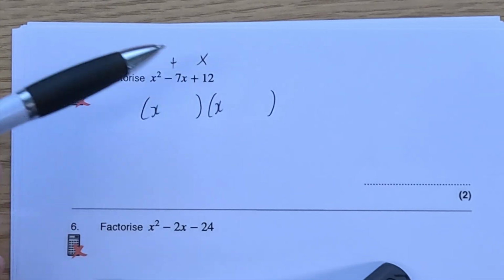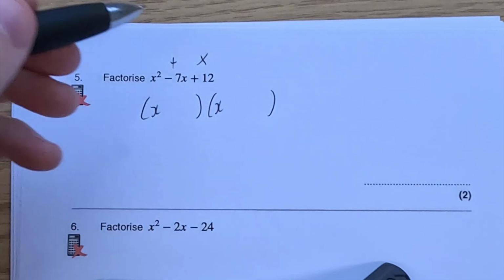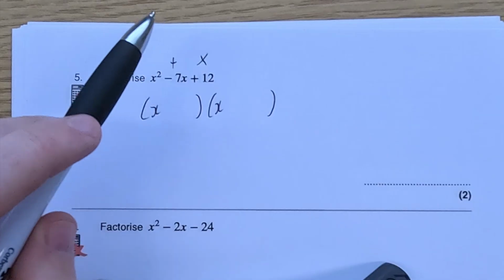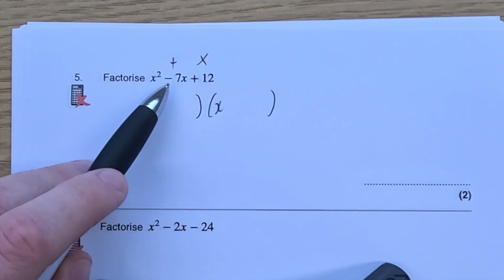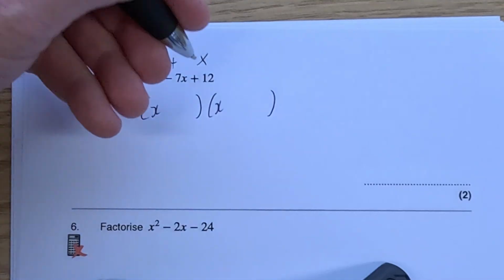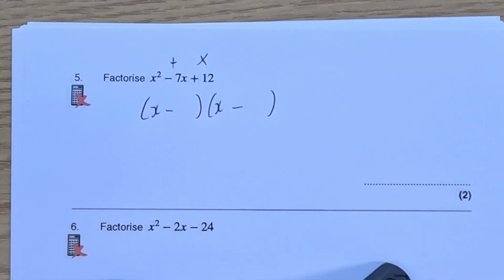Because they times together to be a positive 12, I'm thinking 2 and 6, or 3 and 4, or 1 and 12, but none of those are going to add together to be a negative. So remember that not only is a positive times a positive a positive, but a negative times a negative is also a positive. So in this case we want a negative number times a negative number.